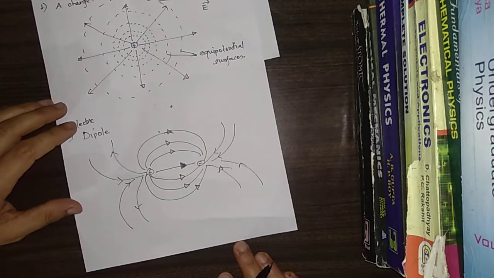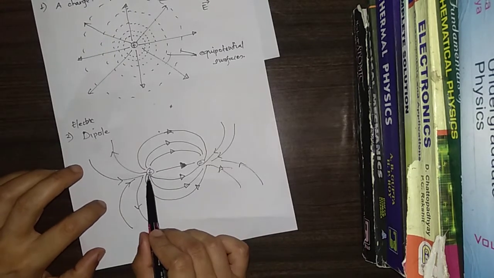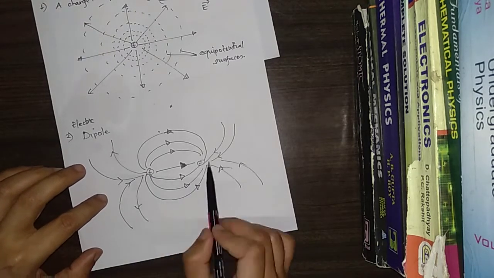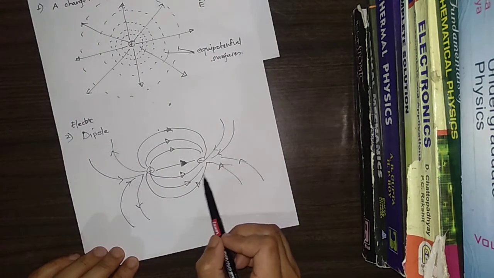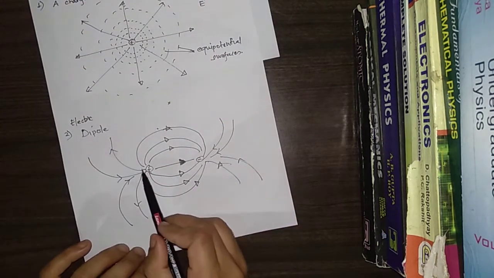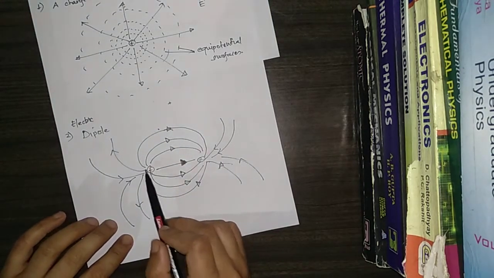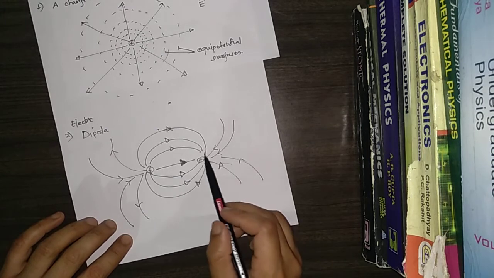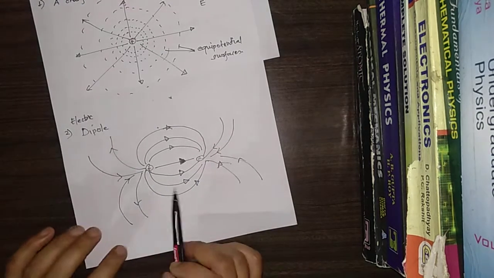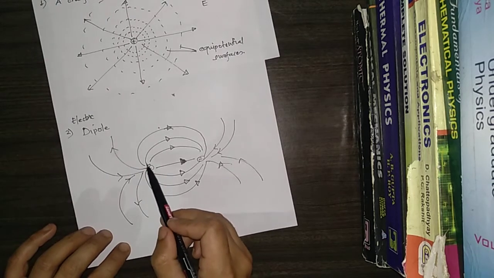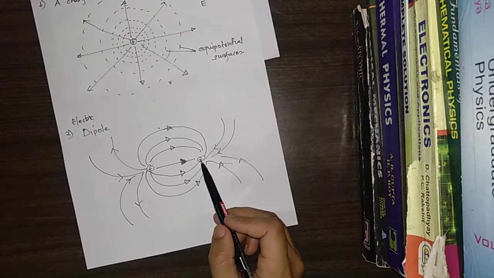Now if you want to draw the electric potential, you have to draw the equipotential surface of the two charges individually. You have the equipotential surface of this charge and the equipotential surface of this charge. But the equipotential surface of this charge will be influenced by the equipotential surface of the other charge.